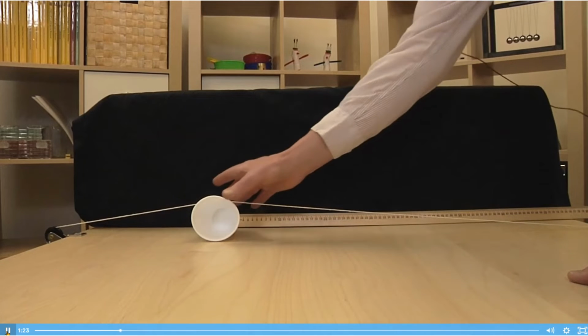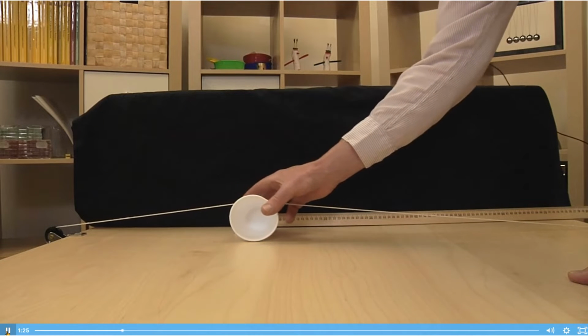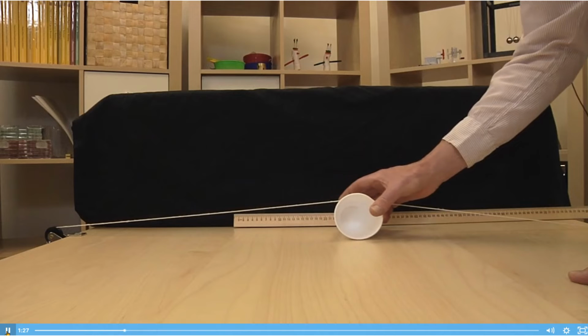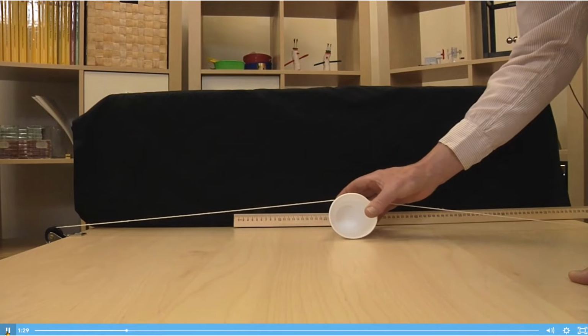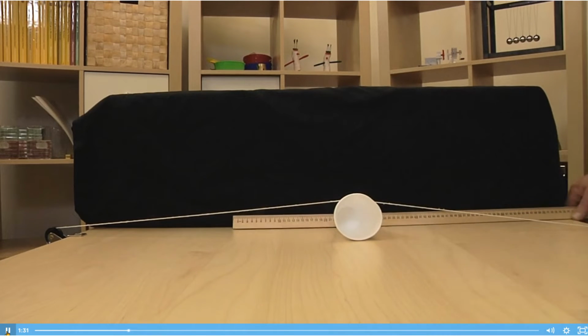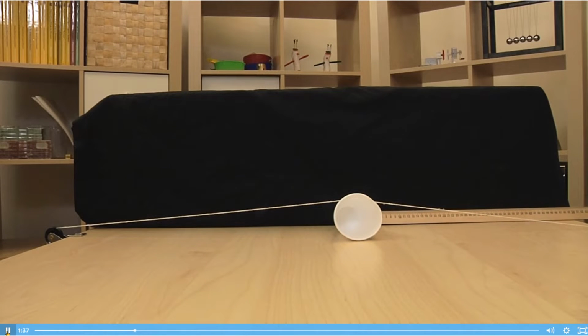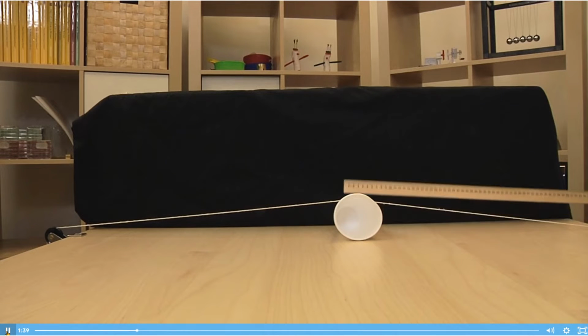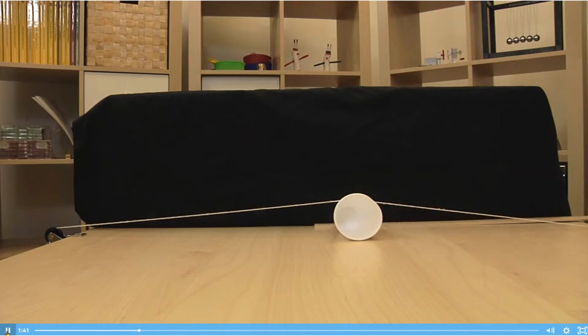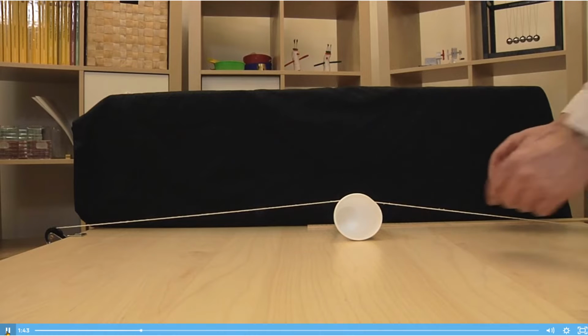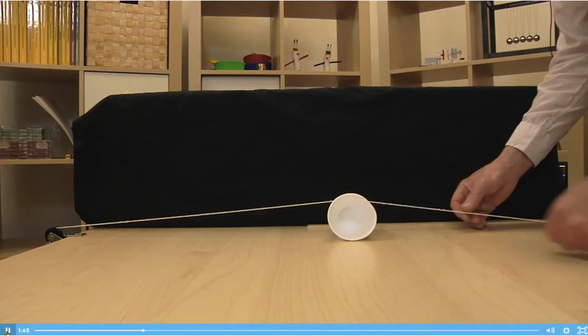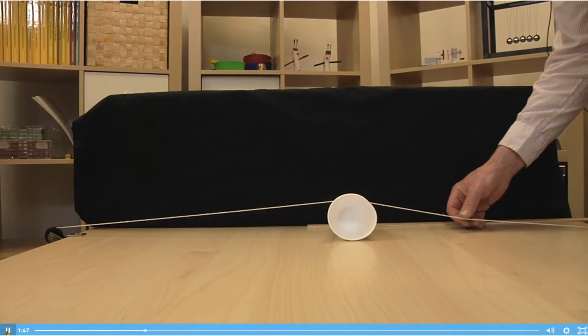And then we're going to reduce the length of the string once again to where it is now 50 centimeters. If I move the meter stick back here to this position, you'll see that it is just about 50 centimeters from the cup to the edge of the table. And that's the length of the string that will be vibrating. Strumming the string once again, you'll hear the pitch.